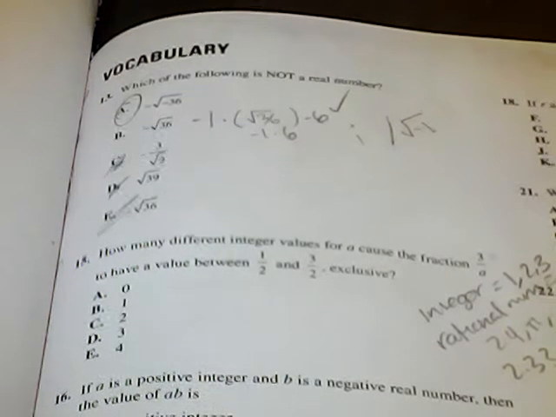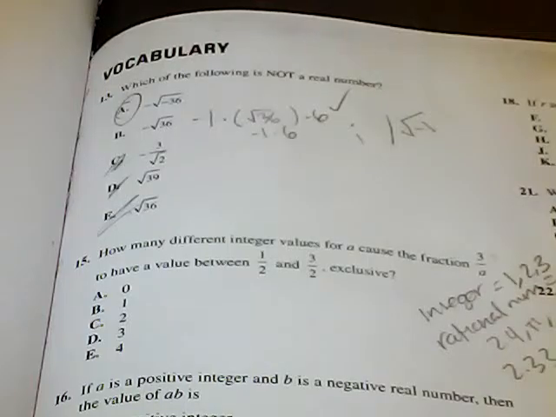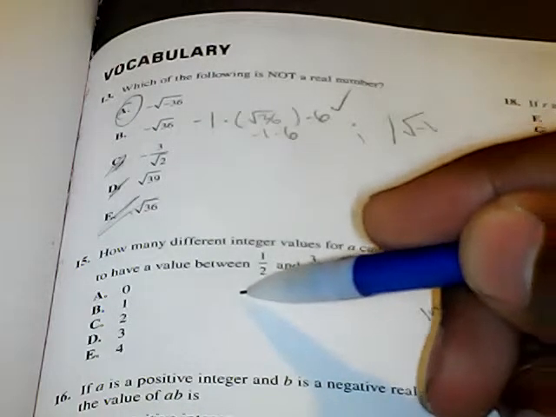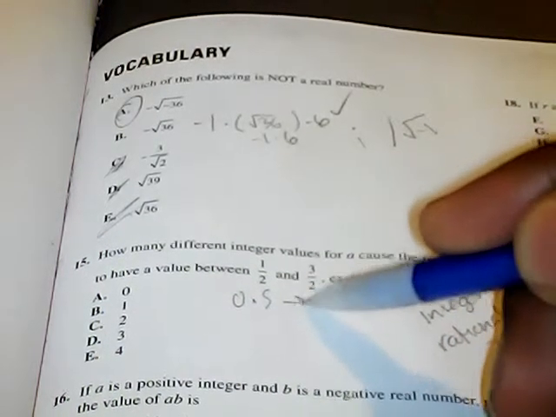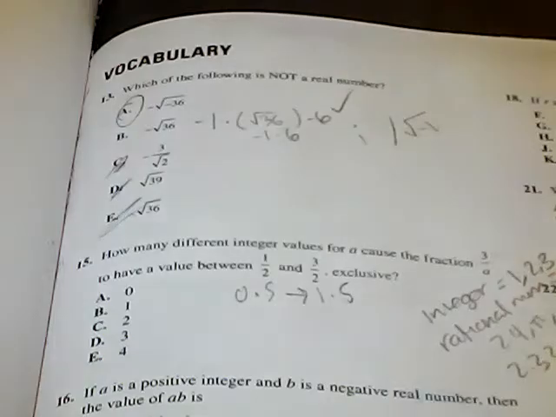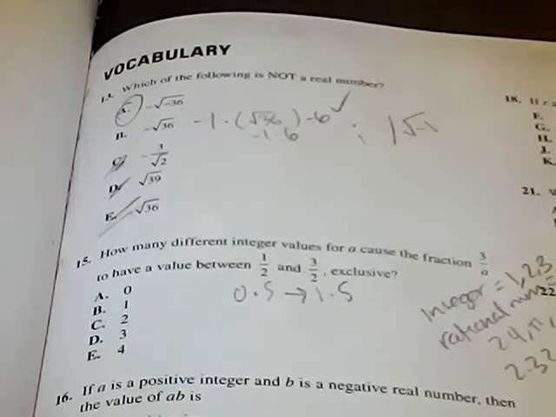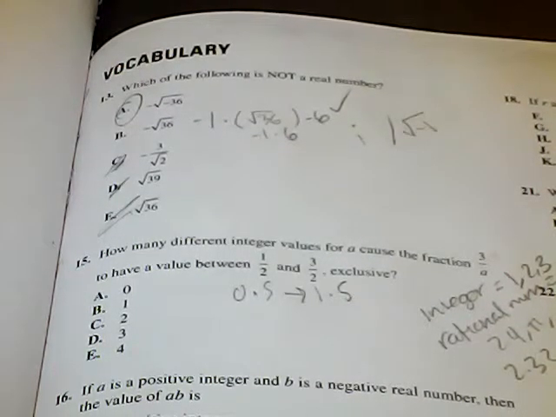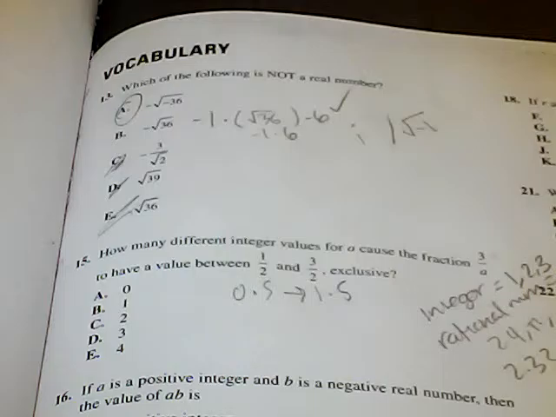Now with that said, we have to find the different integer values that could be substituted for A that are in between 1/2 and 3/2. So 1/2, that is 0.5, and 3 over 2, that is 1.5. This is a pretty simple question if you don't allow the test to convolute your way of normally thinking about math.